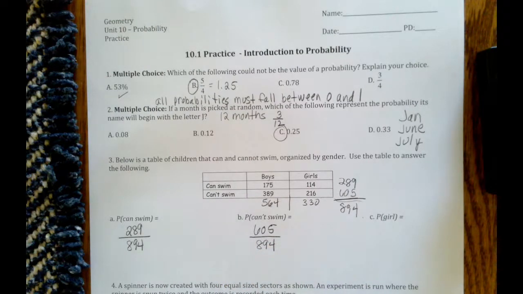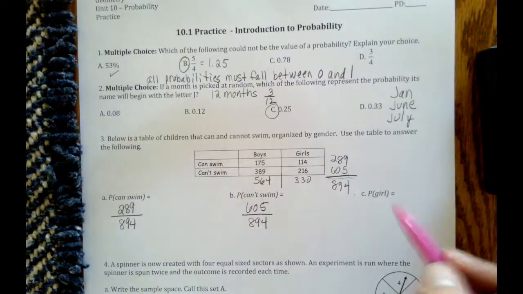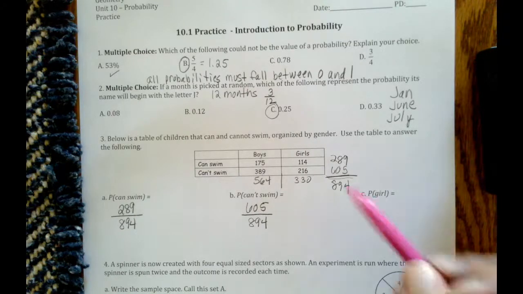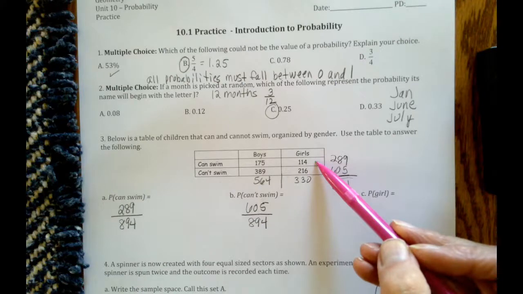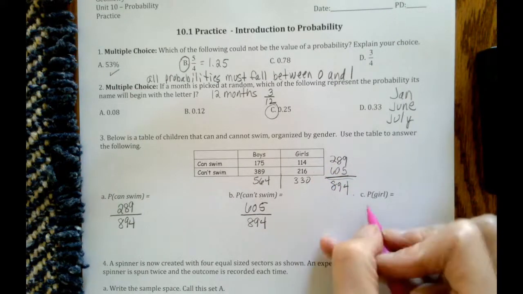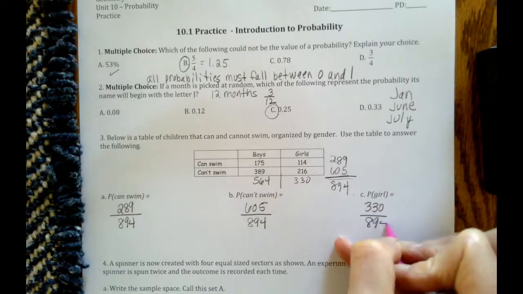And then our last question on this particular problem is, what is the probability that we're working with a girl? And so we've got 114 girls that can swim and 216 girls that can't swim. So we've got 330 girls out of a total of 894.